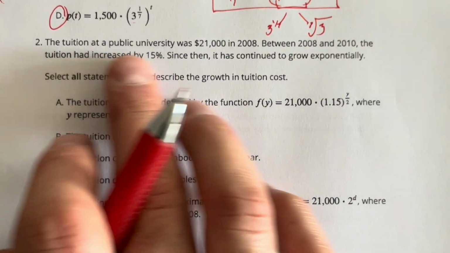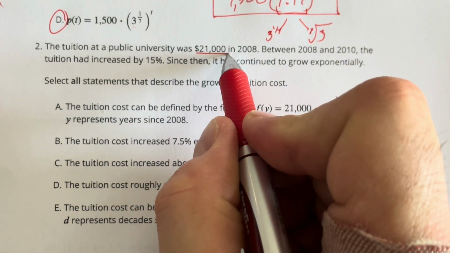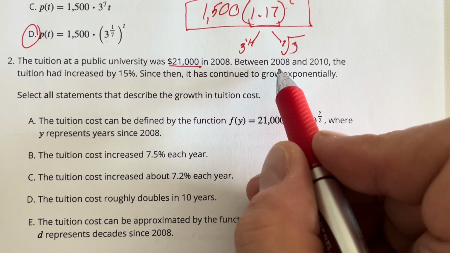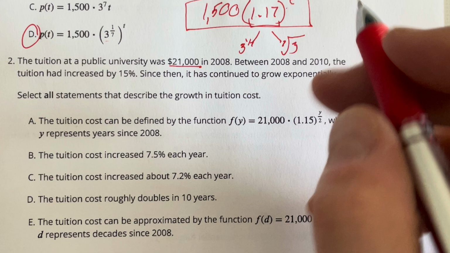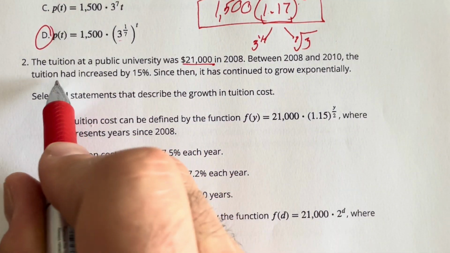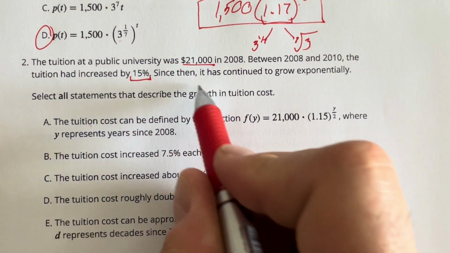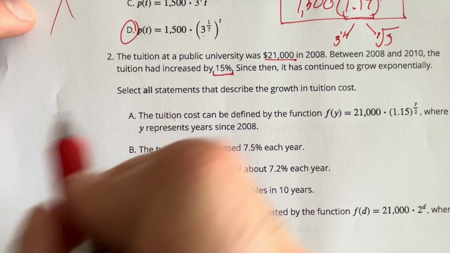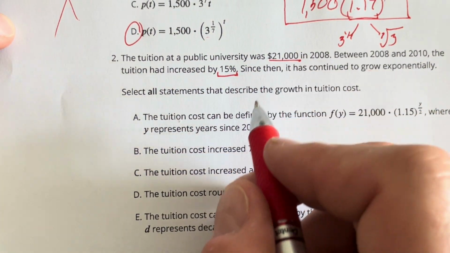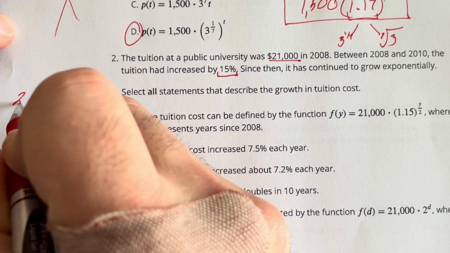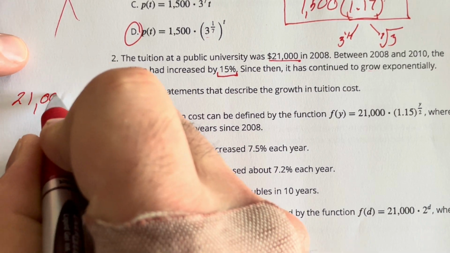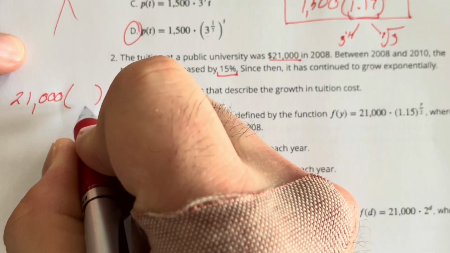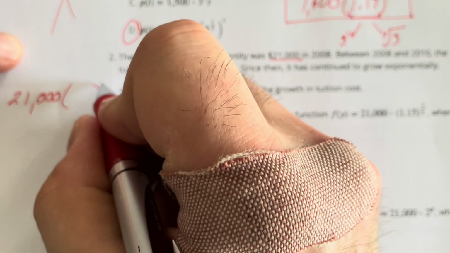The tuition at a public university was $21,000 in 2008. Between 2008 and 2010, that's a 2-year jump. The tuition increased by 15%, and then it continued to grow exponentially. So let's just work with that. So in 2 years, it starts off with the 21,000. We don't know what the 1-year growth rate would be. We don't know what that would be.